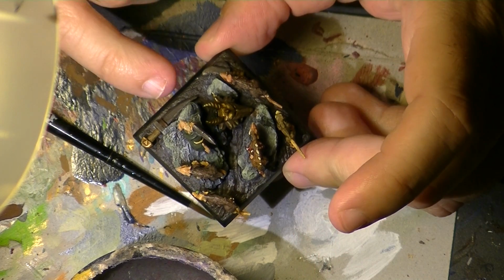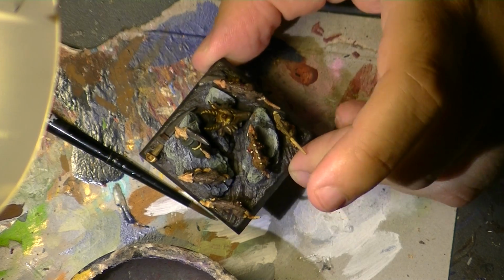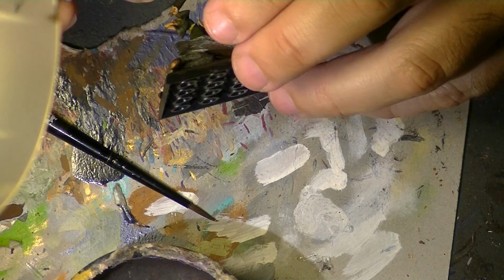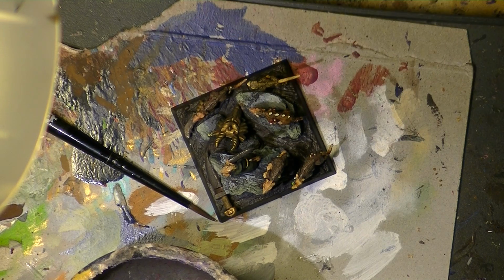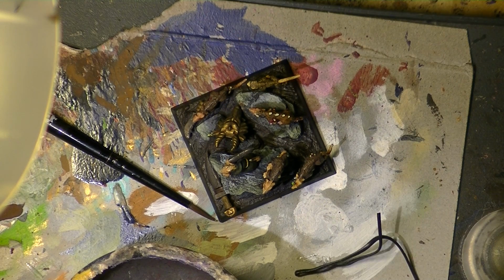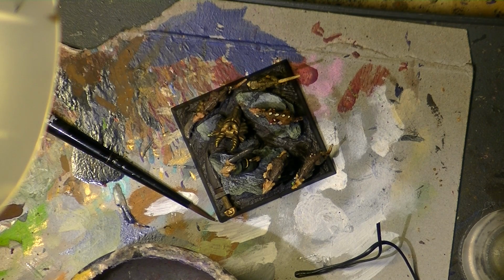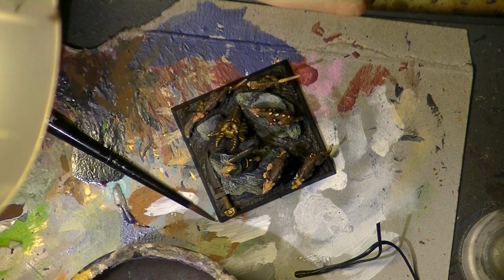So you see, I applied here Typhus Corrosion, and now I will let it dry. I also applied it on the base here on this guy. So while this is drying, I will apply now Nihilakh Oxide. This is to make the oxide effect on brass and bronze colors.